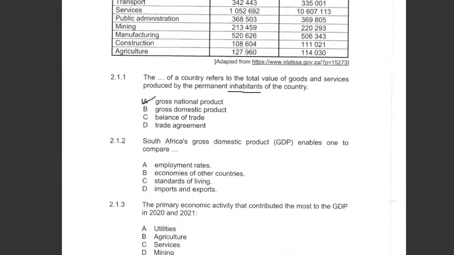Okay. South Africa's gross domestic product enables one to... Is it employment? Not really. Economies of other countries. It enables one to compare. So South Africa's GDP helps to compare the economies of other countries. Yes, it can also be standards of living, to compare the standards of living.